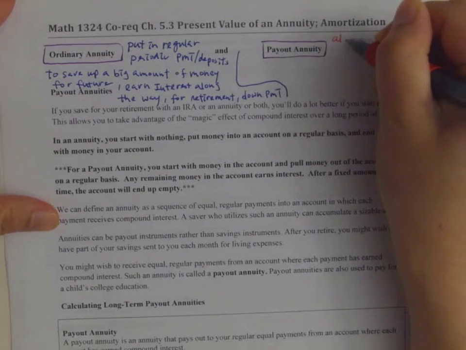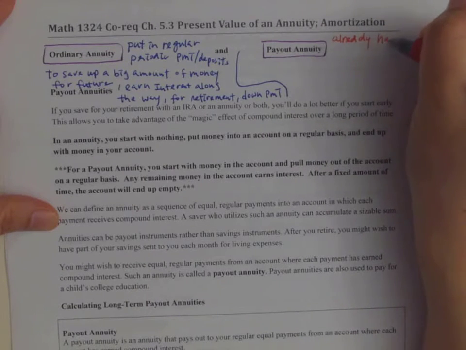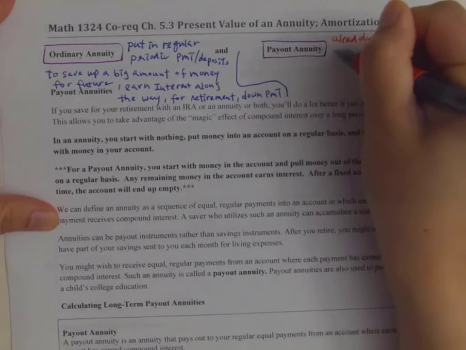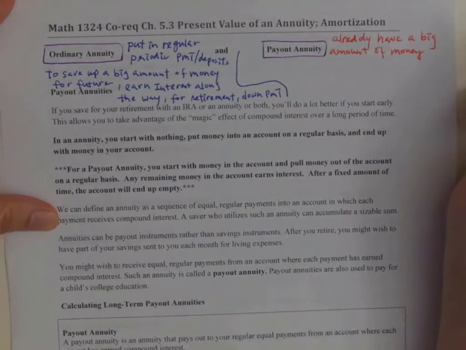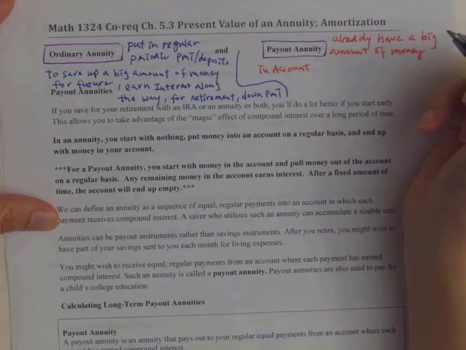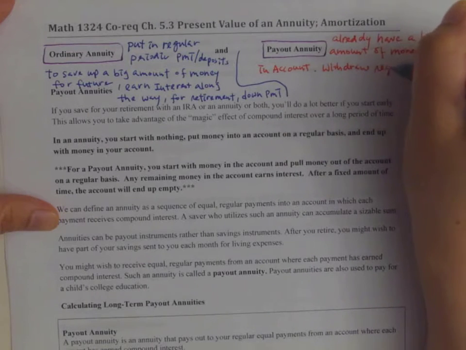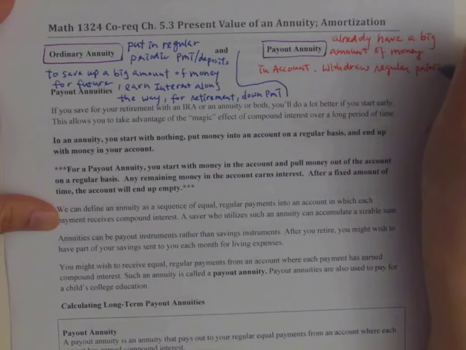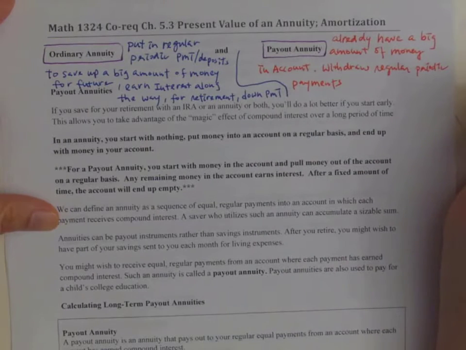You already have a big amount of money in the account, and then you are going to withdraw regular periodic payments, and the money will earn interest in the account until the balance goes to zero.